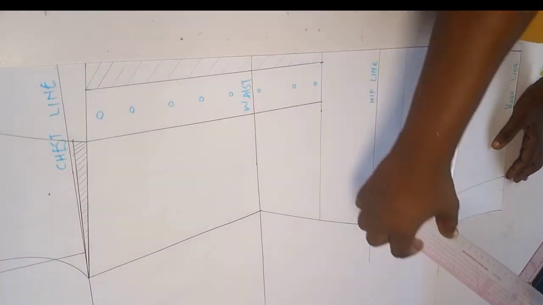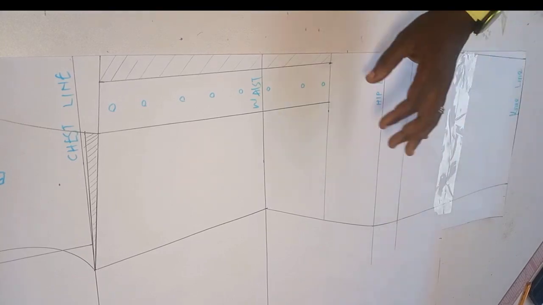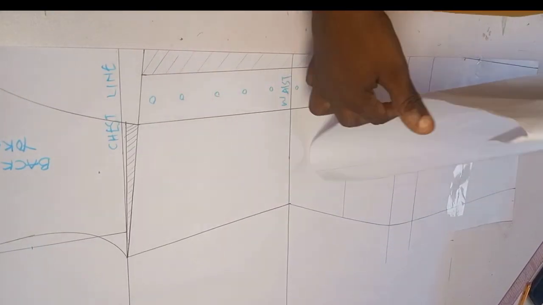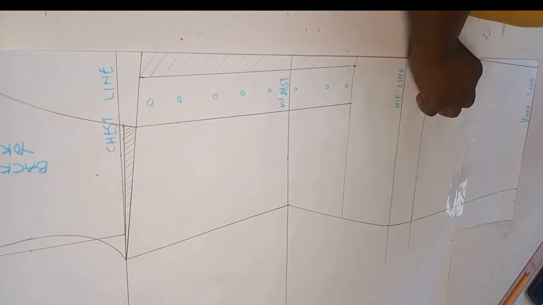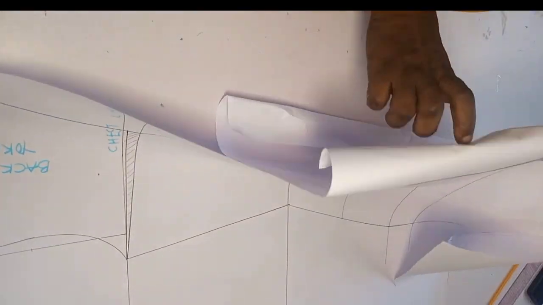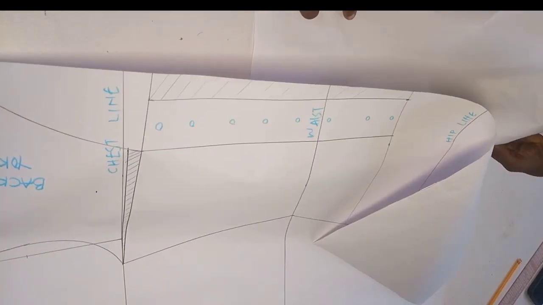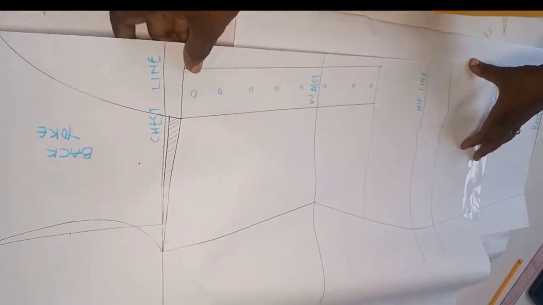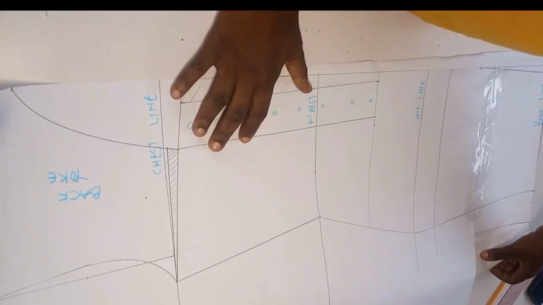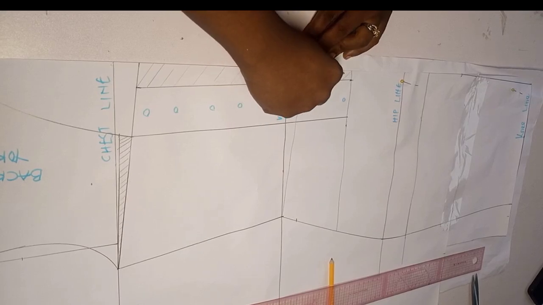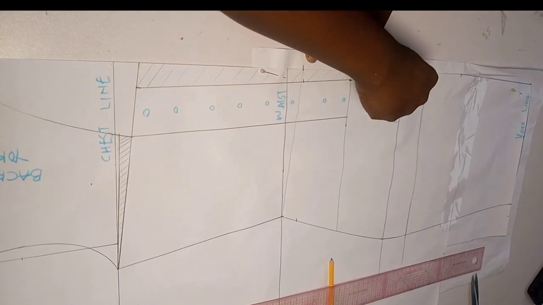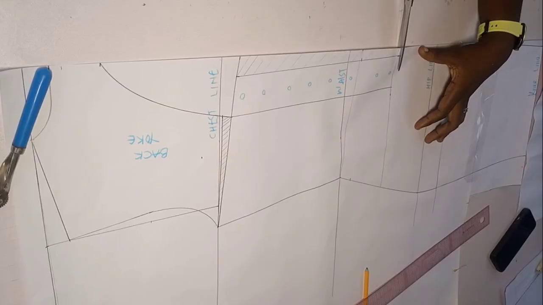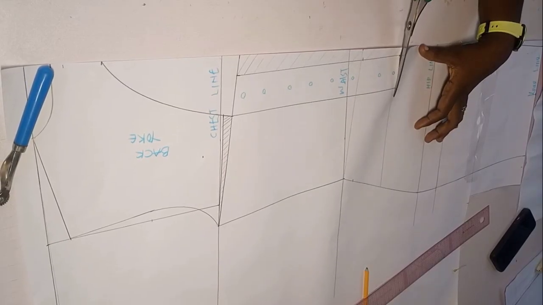Okay, before I cut out, because my lacing bar, that's the center back, would extend into the hip area, I need to trace out the skirt part separately. So this is me placing the paper under my pattern, and then I'll pin it down together and trace out the part I have for the skirts. That means I'm tracing out from the waist to the knee. So now I'm done tracing out the skirt part.